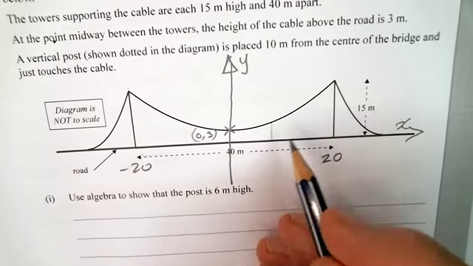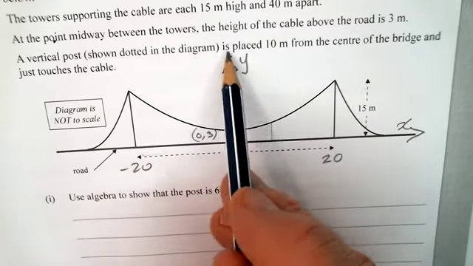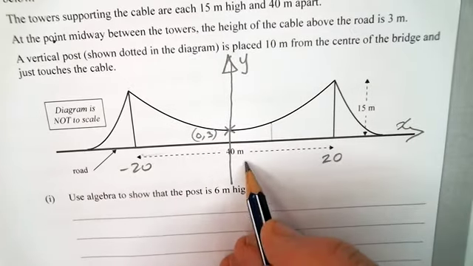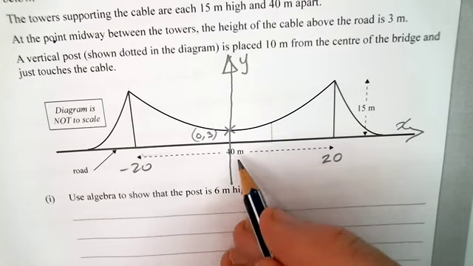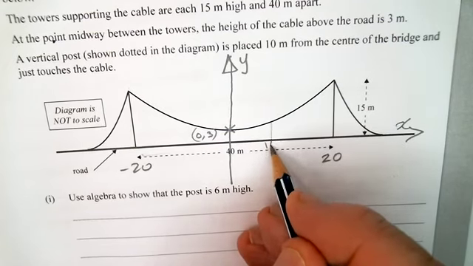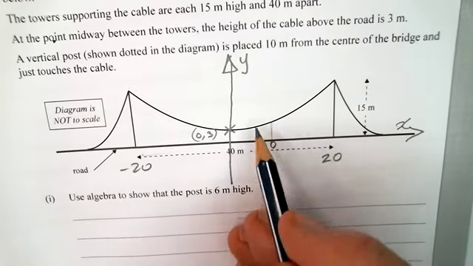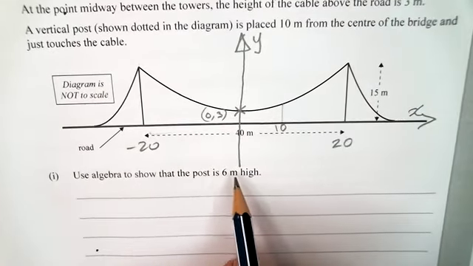And this one here, it says a vertical post shown with the dotted diagram is placed 10 meters from the center. So this here is 10 meters. So this really is not drawn to scale, because that there is at the 10 meter mark, and it just touches the cable. So it says, use algebra to show the post is 6 meters high.